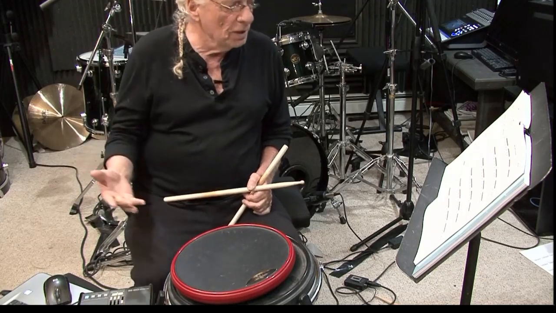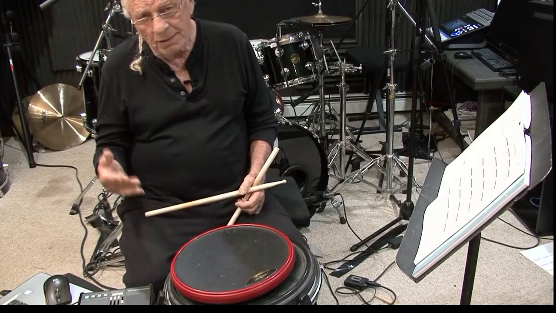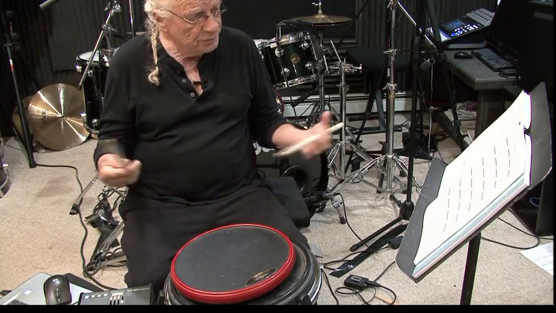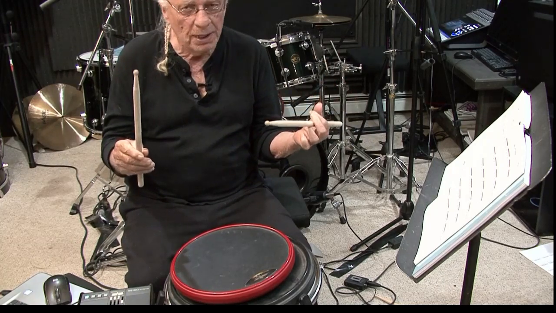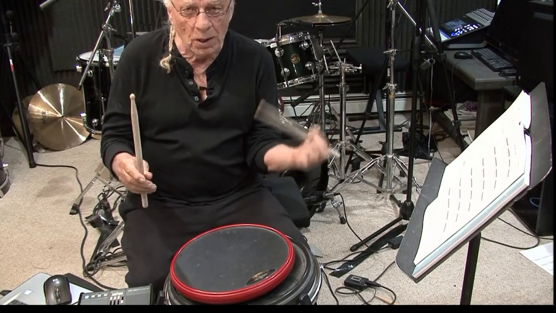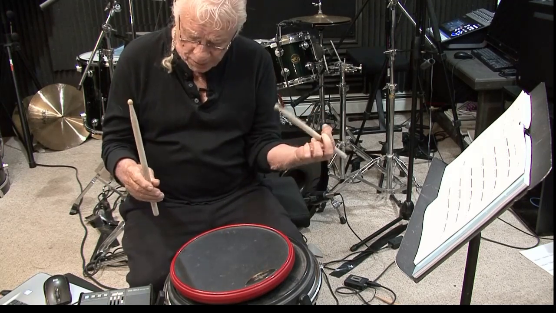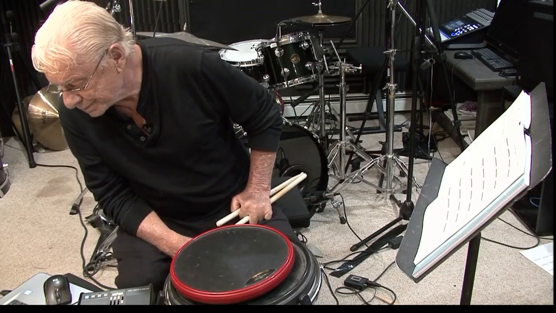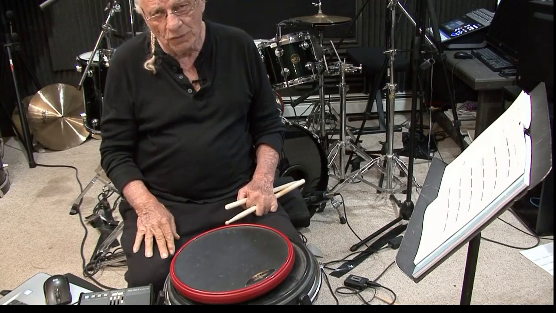Okay, so now you have line 2, 2 quarter notes. So I'm going to count this in eighth note counting. If I'm counting in eighth note counting, the half note is equal to 4 eighth notes. Line 3: 1 and 2 and 3 and 4 and, 1 and 2 and 3 and 4 and. Got it? Simple.